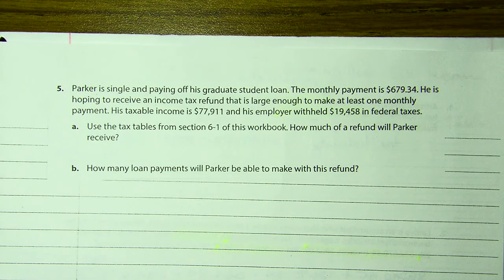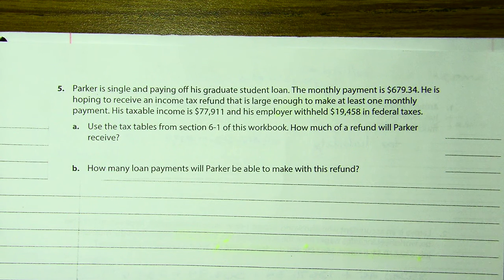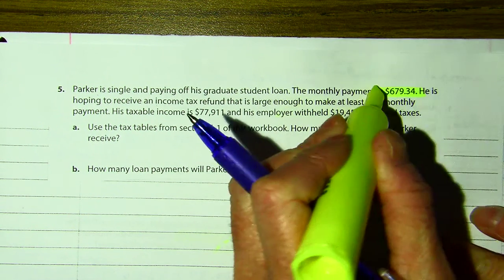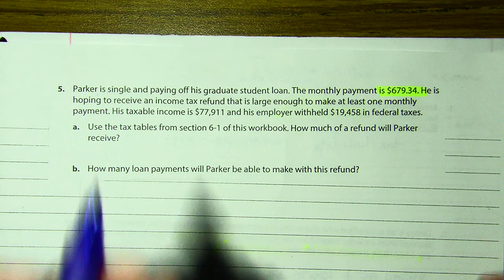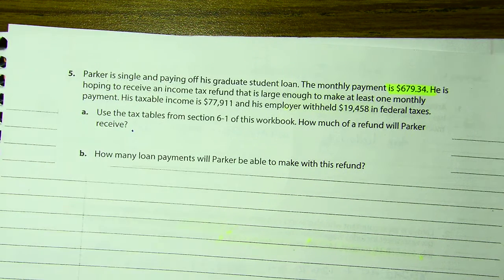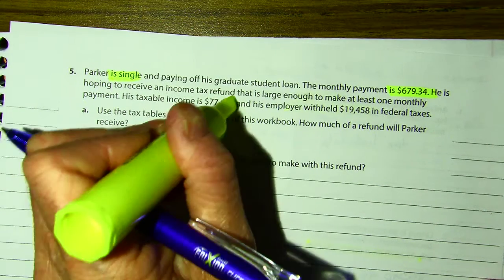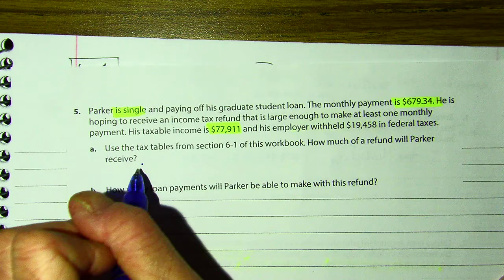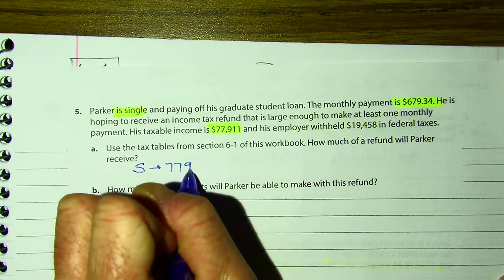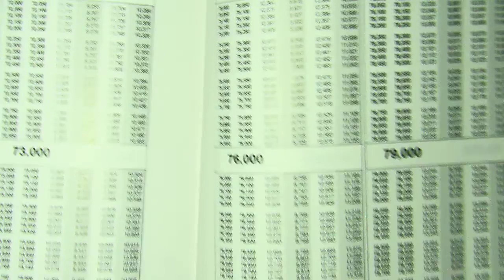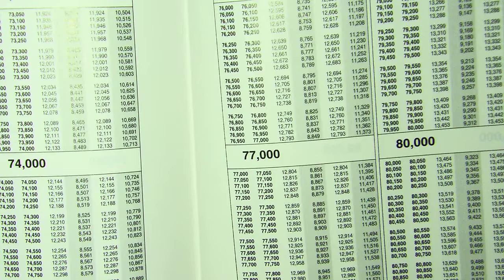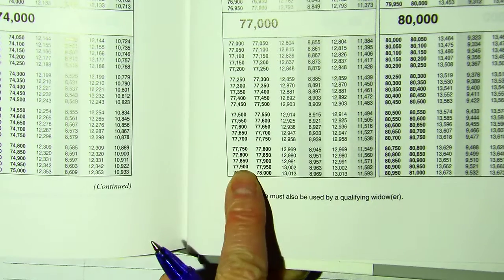So Parker is single and paying off his graduate loan. The monthly payment for his loan is $679.34. He is hoping to receive an income tax refund that is large enough to make at least one monthly payment. So he is single, it says here. Single and makes $77,911. And so I'm going to look under single. I'm going to open my book back up. $77,911 would be in this range down here. He's single, so he's liable for $13,002.